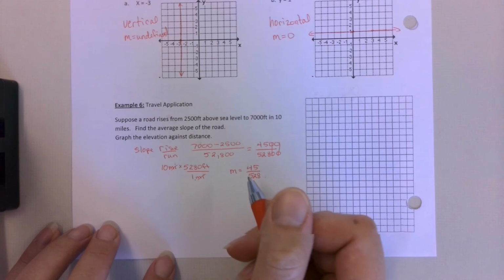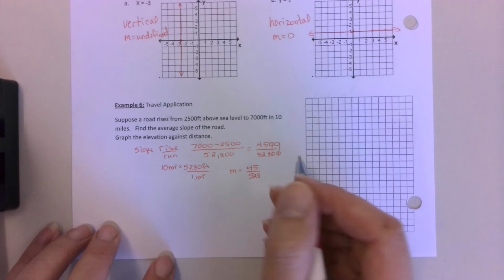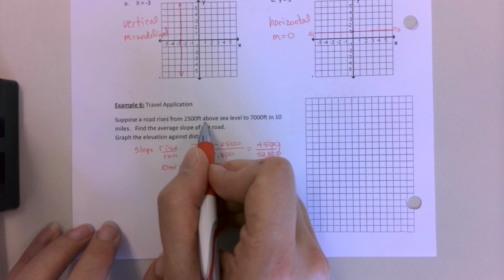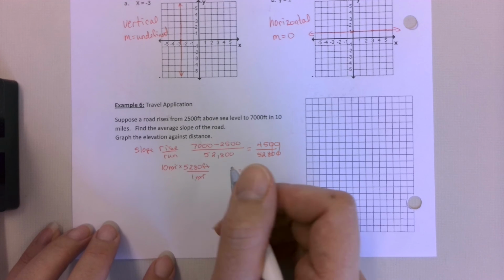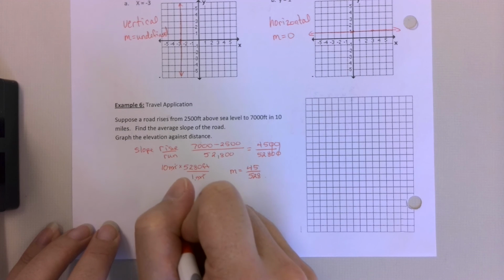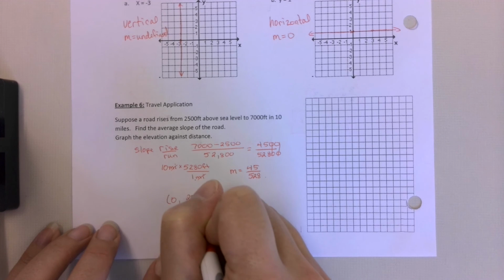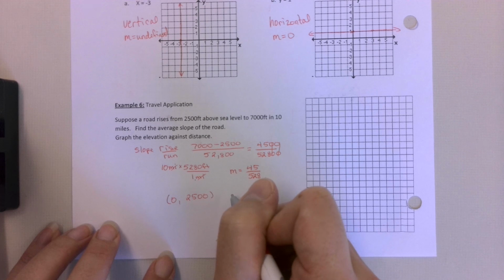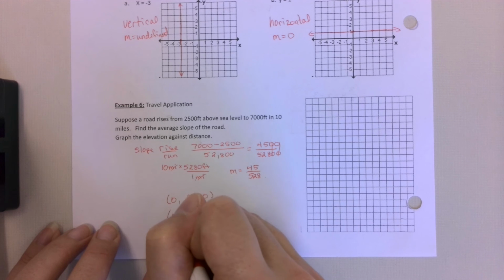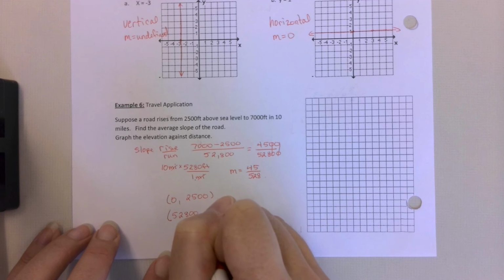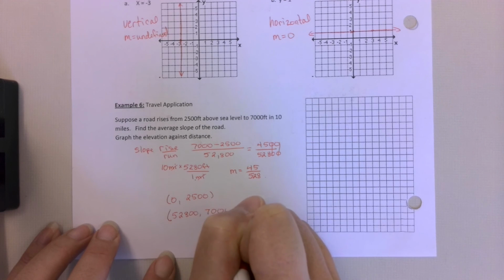All right, now when I go to do this, that is a really hard slope to graph. So I want to go back and I want to use the X and Y intercept idea. I'm starting at 2,500 feet above sea level, and that is the Y value that we start, and we started at an X value of 0. So let's talk about using that Y intercept and X intercept. So I have 0, 2,500. That is my starting value. And then the other point is we do a horizontal run of 52,800 when we hit the height of 7,000.